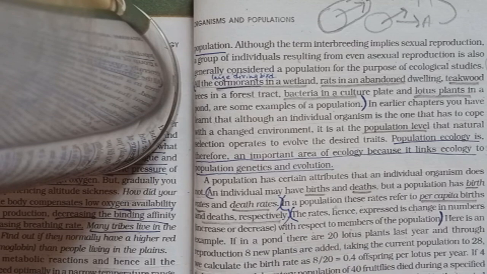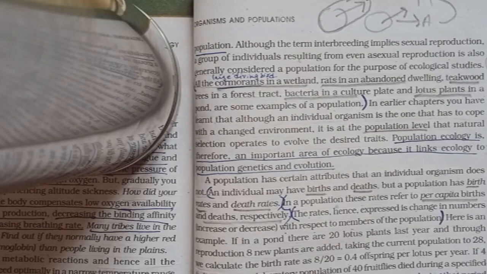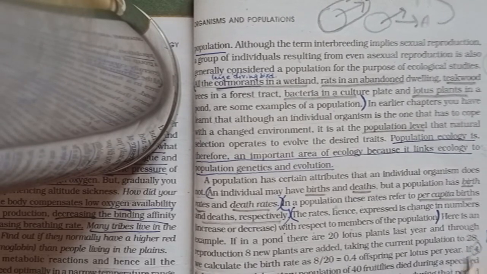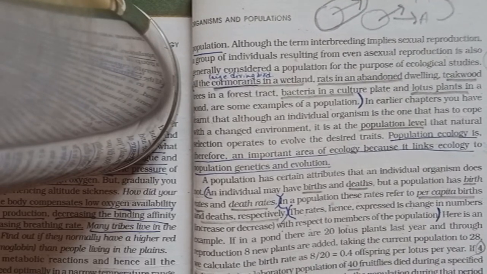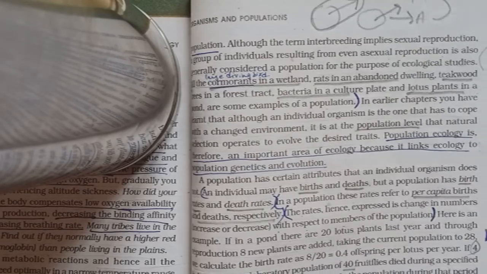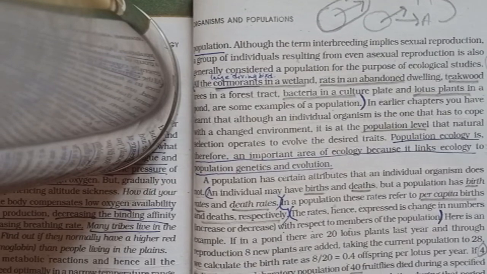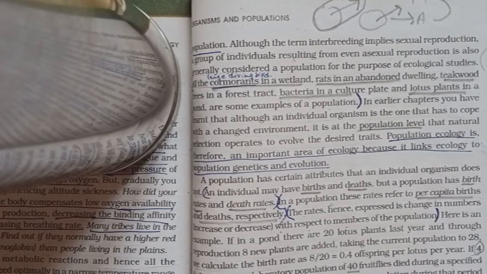For example, if 4 individuals in a laboratory population of 40 fruit flies died during a specified time interval, say a week, the death rate in the population during that period is, the changed number 4 divided by the total number 40, which gives the death rate in individuals of fruit fly per week. It is a death rate because 4 are dying. If they say 4 are born, then it will be birth rate.